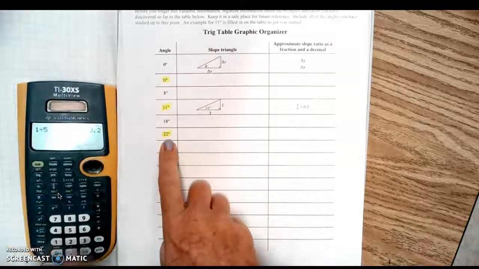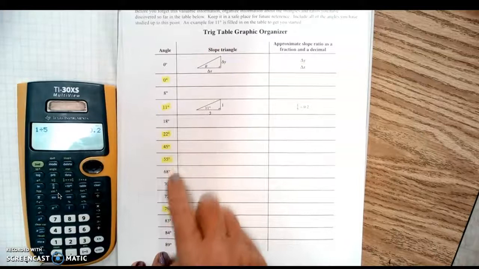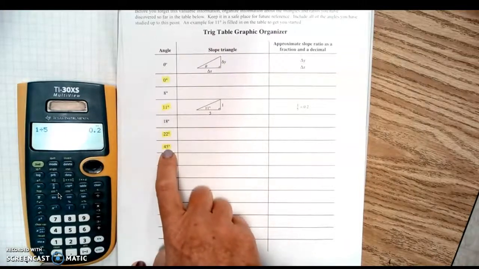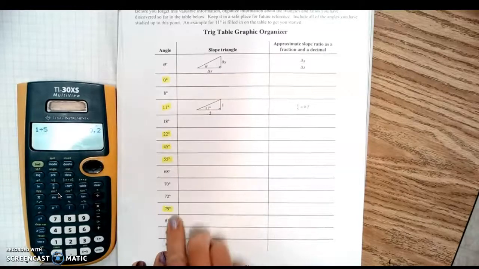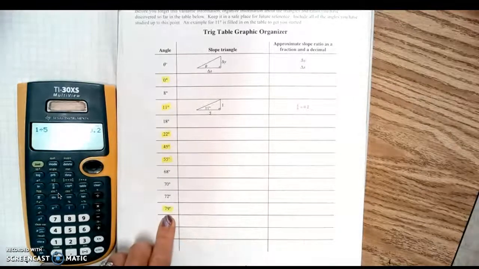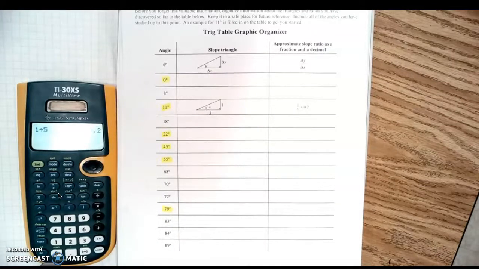You guys can also do 22, because that's double that. You guys can do the 45s. We did one of those on the previous page. 55, that's a little bit tricky, but you got it. And we also did a 79. Okay, so highlight the ones that you can do for now. And then we'll finish this page up.